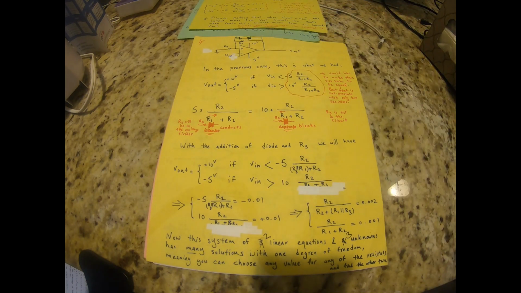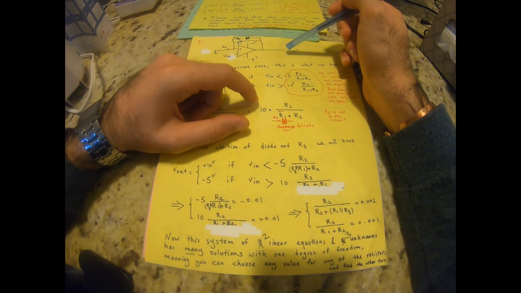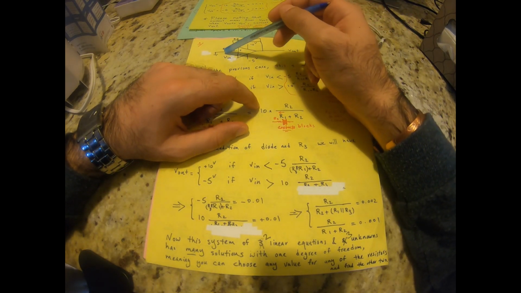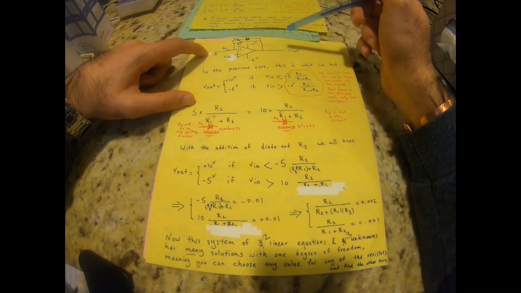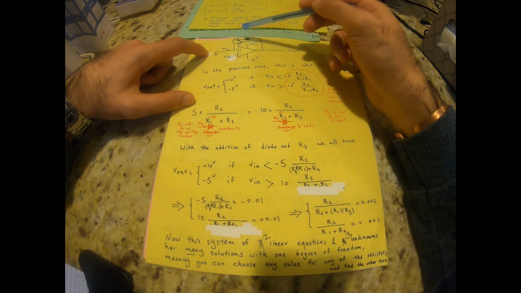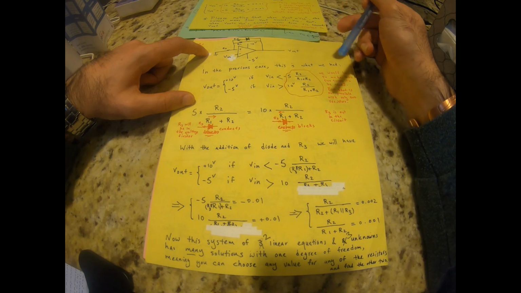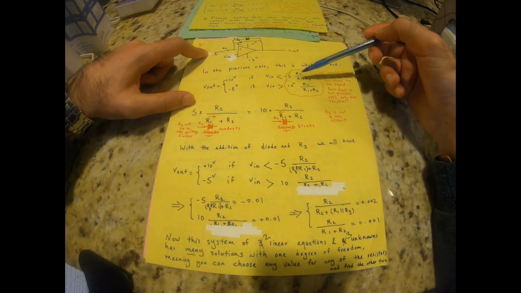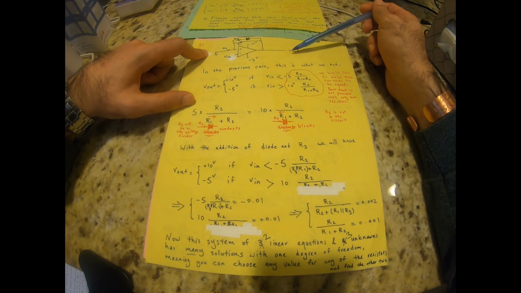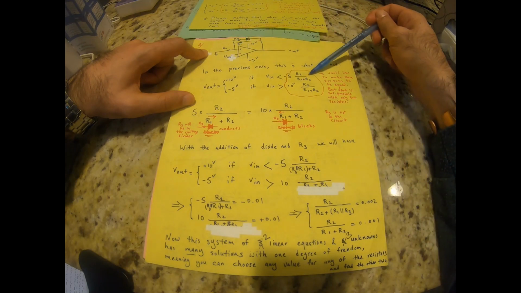In that case, when current goes from V out to ground, it goes from V out, then R1 to R2. But when current goes from ground to V out, it goes from R2, then R1 in parallel with R3, then V out. If we do that, we end up with two different equations. One of them is the same as the one we saw before, when current goes from V out to ground, as you can see here.